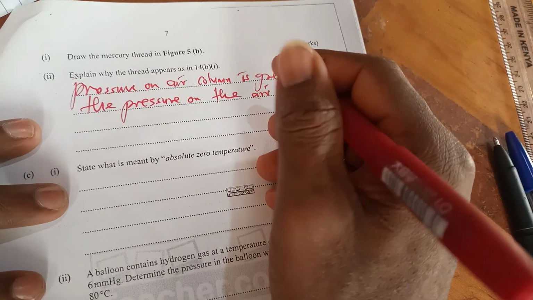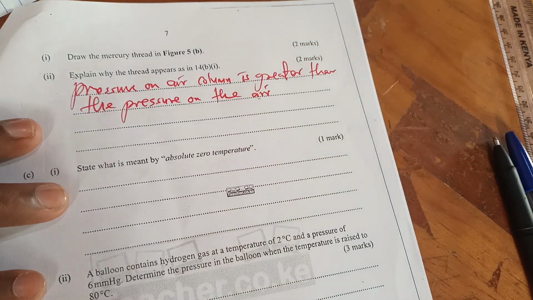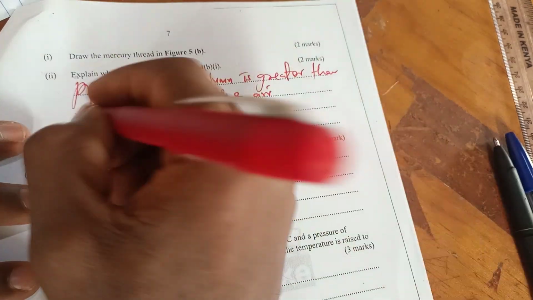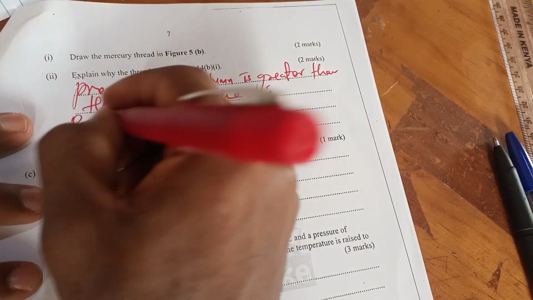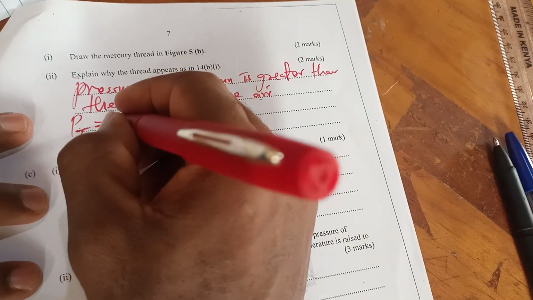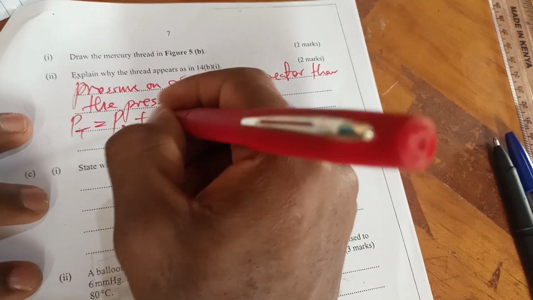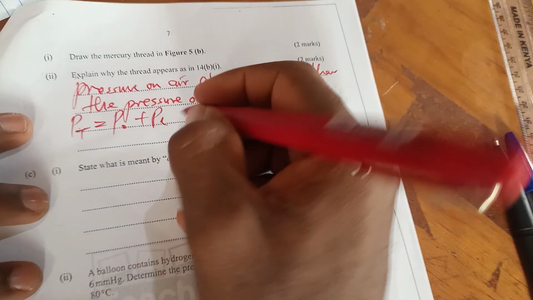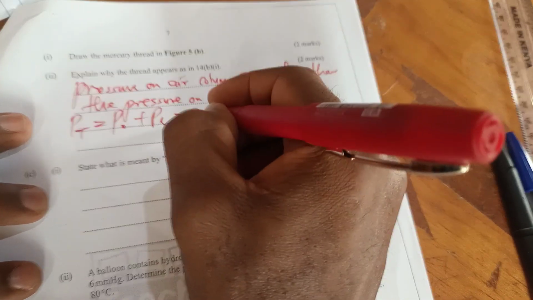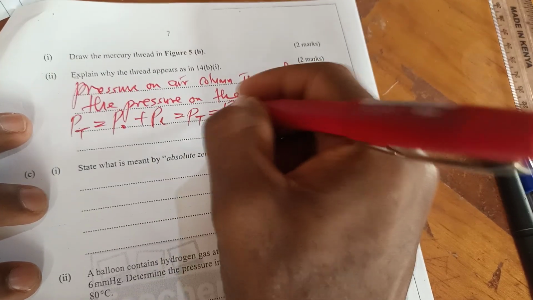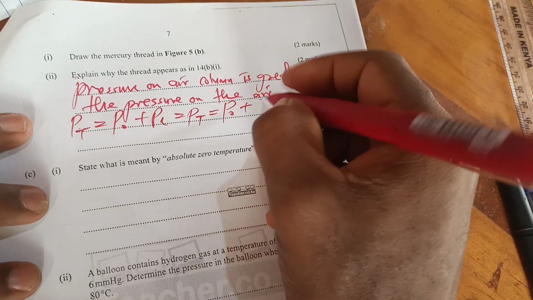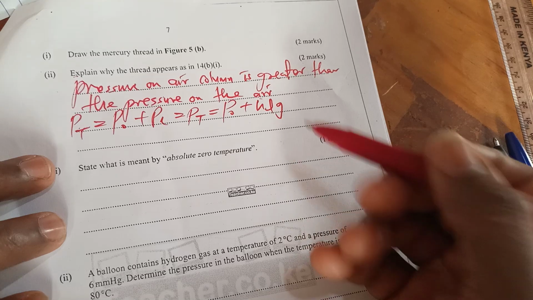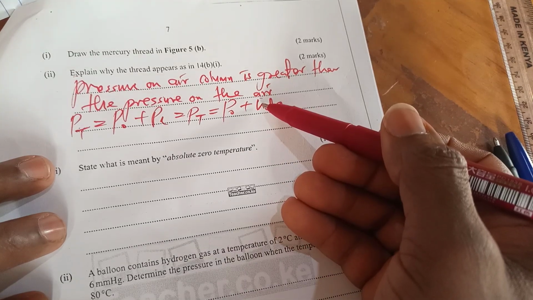Then in the air, total pressure is given by the atmospheric pressure plus the pressure due to the mercury column, which can be written as PT. Total pressure is given by atmospheric pressure plus pressure due to the mercury column, whereby this is h of the air column.